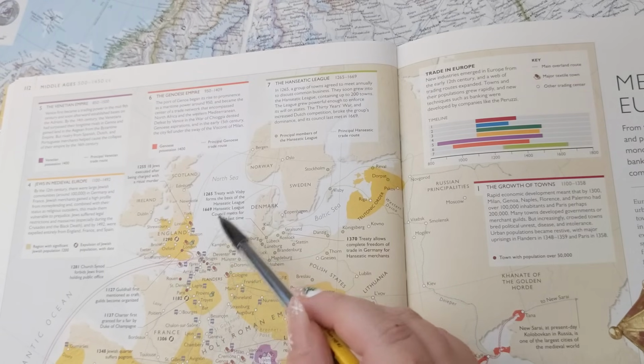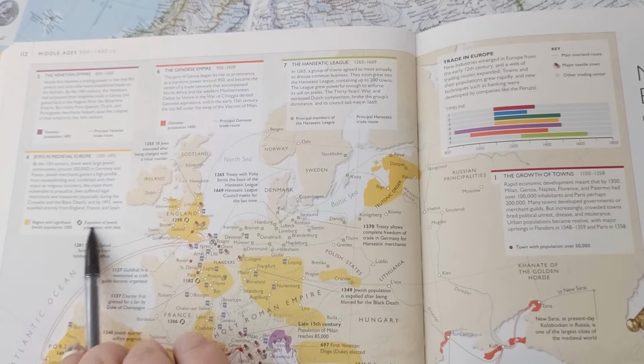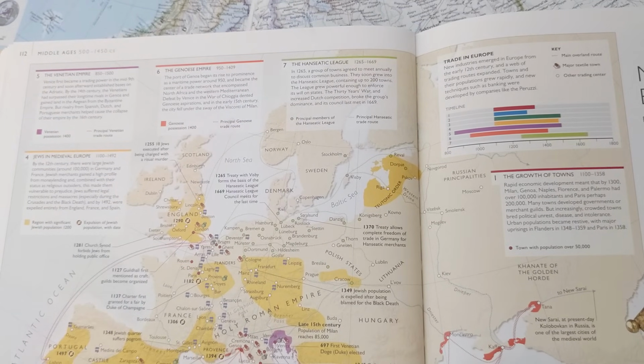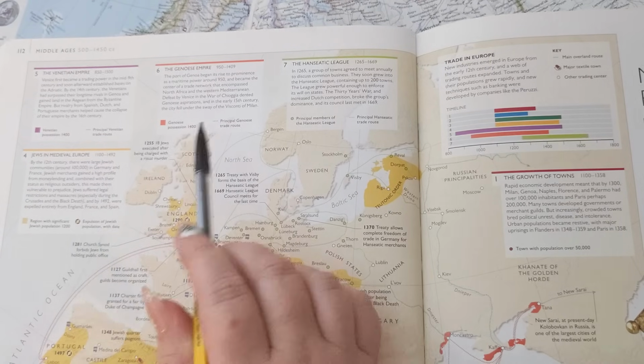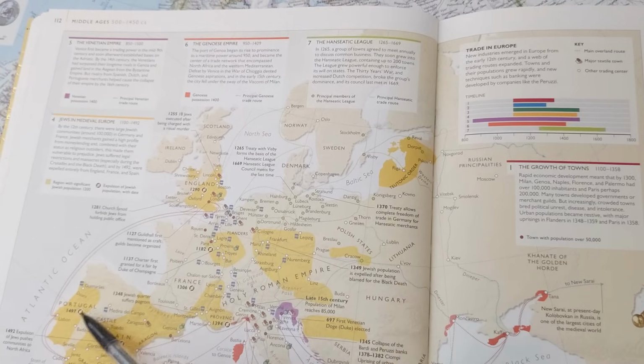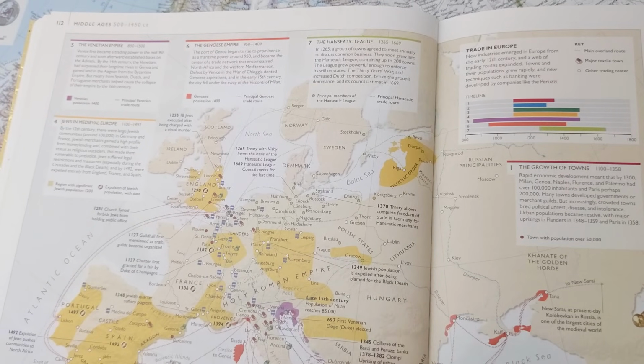Mostly England. But yeah. And then what's the other one? Expulsion of Jewish population with date. I'm not sure what that is, but we've got down here 1497, 1492. These were like the famous ones.